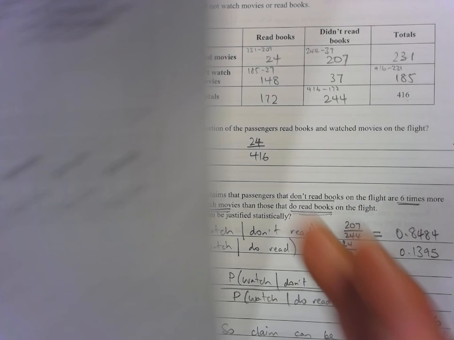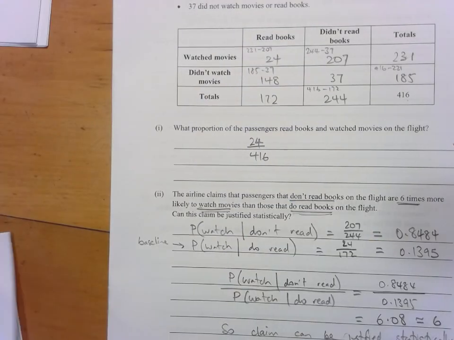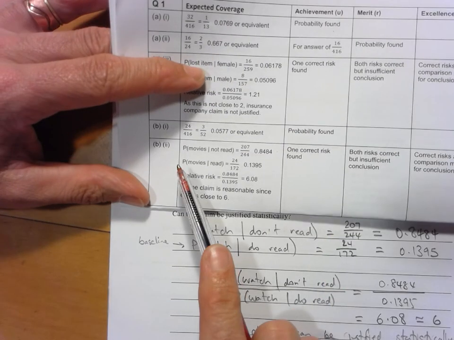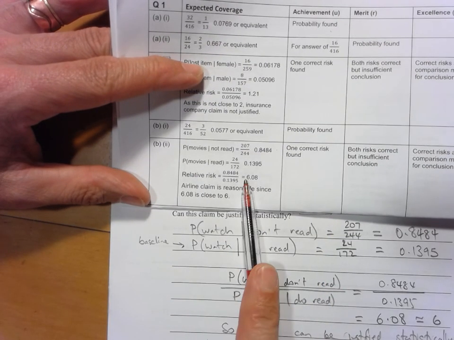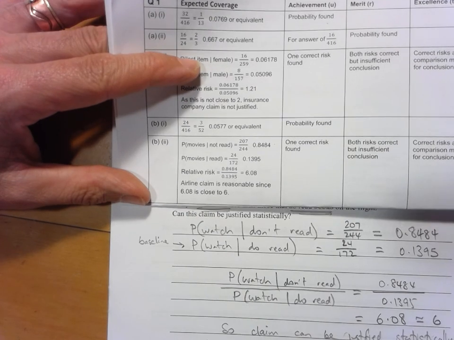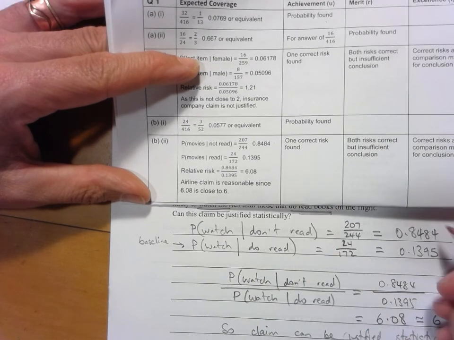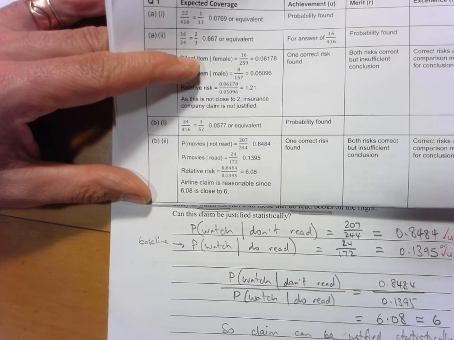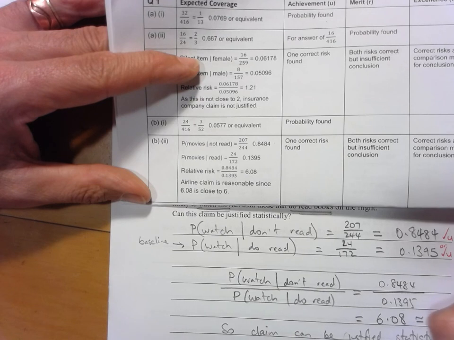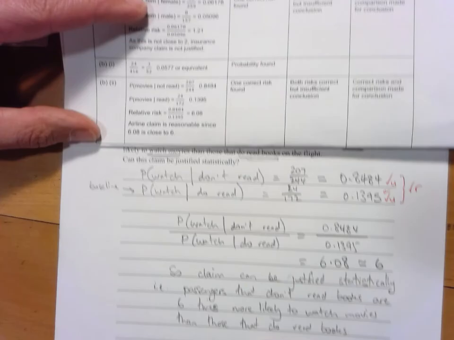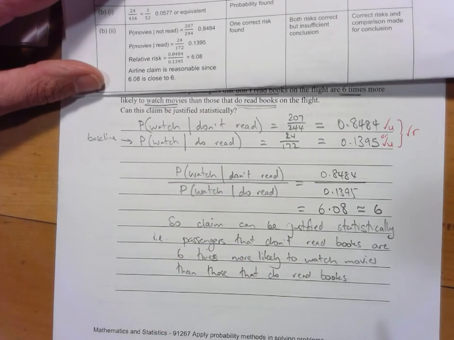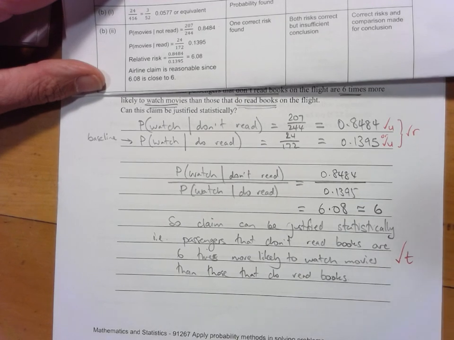And then finally the piece about movies and not reading, movies and reading, the relative risk, and it's close. Okay, so one risk calculated, so either of those again would give us a little U. Both, but no sufficient conclusion. So actually getting those, which isn't that hard, is a little R, and the whole lot there, with your conclusion written in, is going to give us that T. And that's question 1.